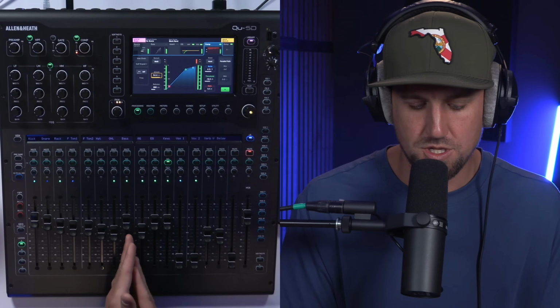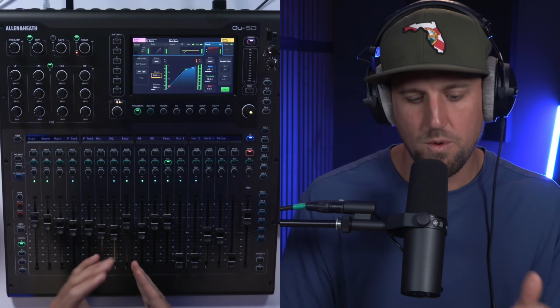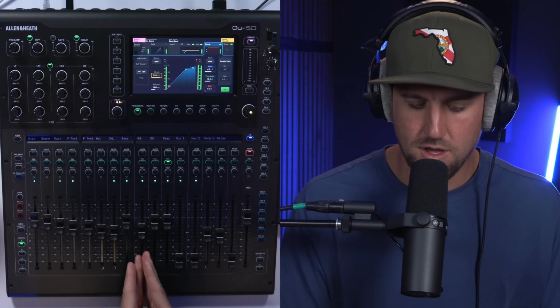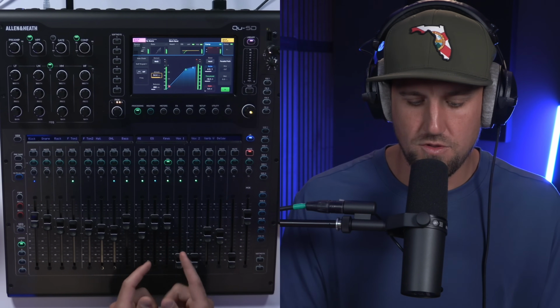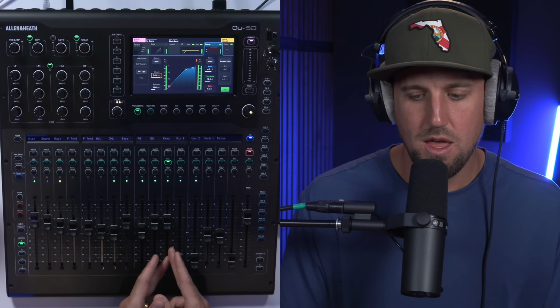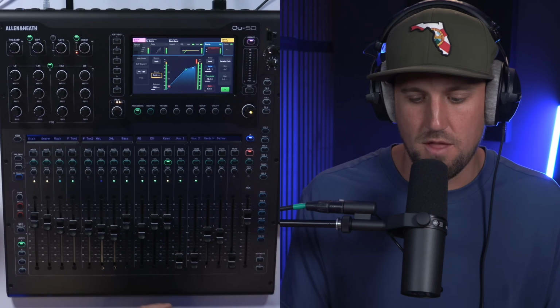Then we've got our bass, which is also a foundational instrument. We want that to be nice and strong. Acoustic, I have that quite a bit lower compared to my electric guitar and keys. I like this balance. This is where it gets down to subjectivity and personal preference on the mix.